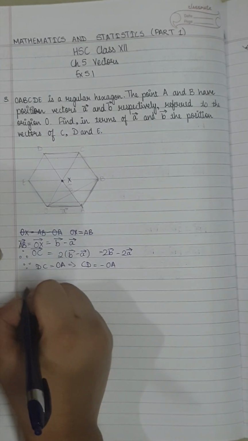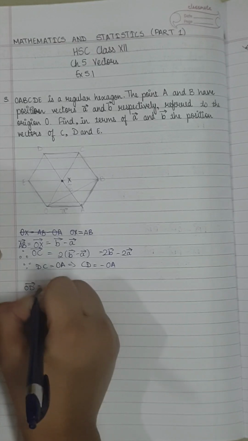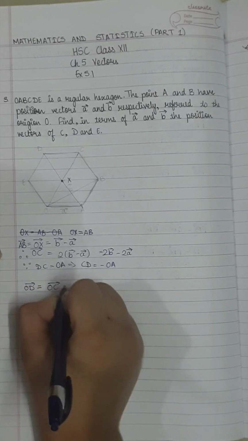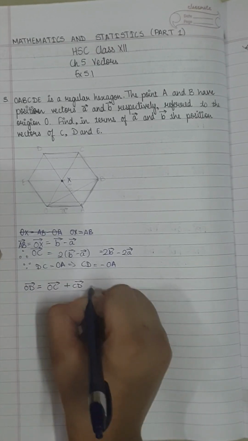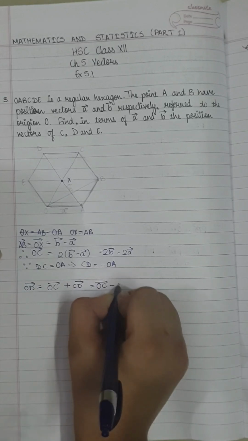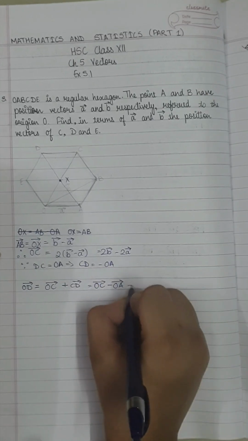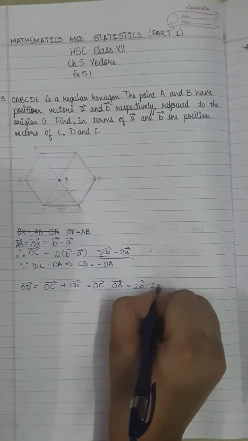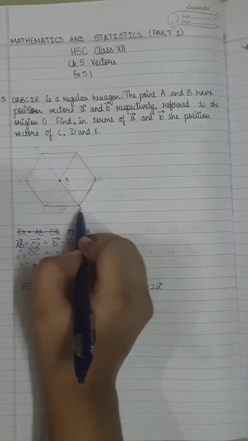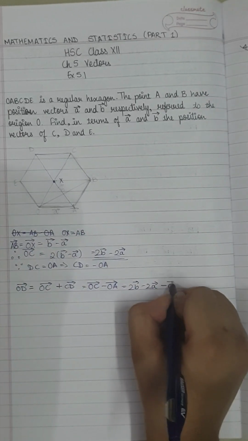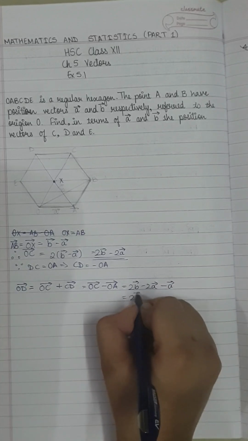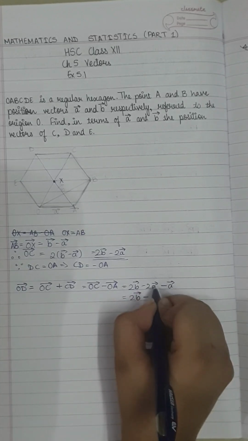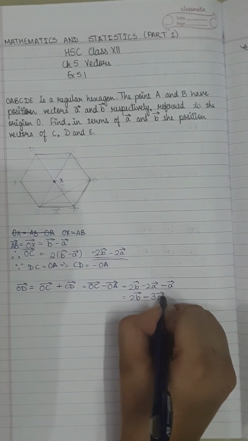So your OD vector is equal to OC vector plus CD vector, which is equal to OC vector minus OA vector. OC vector is what you have found here, so that's 2B vector minus 2A vector. And OA vector is A vector. So you have 2B vector minus 2A minus A. That makes it 2B minus 3A vector.